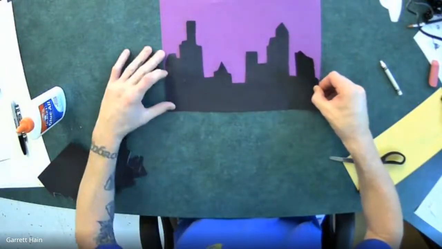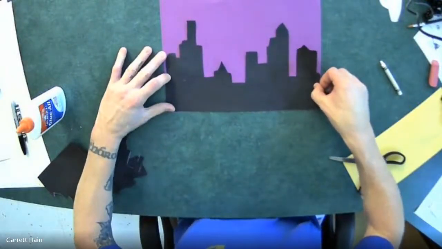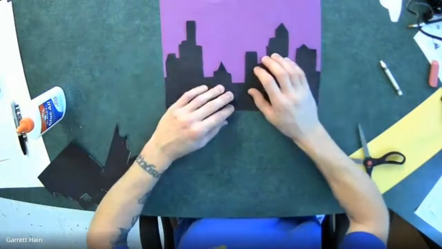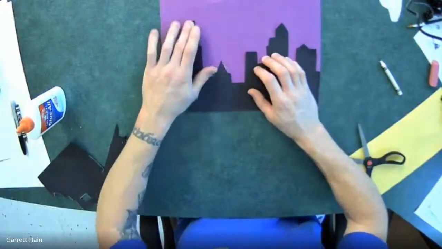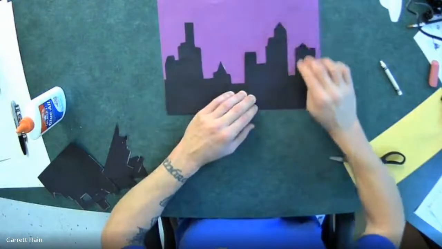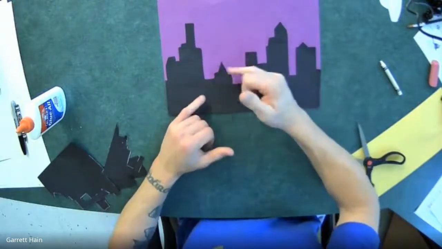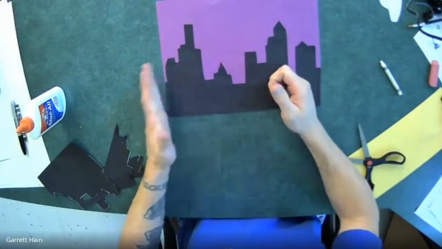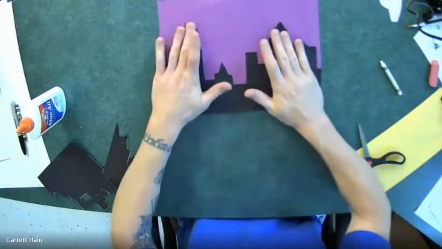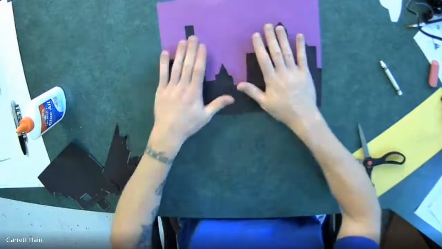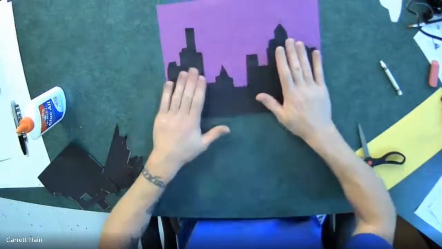Line up the edges, the bottom and the sides, the best that you can. Smooth these out. If you get a little excess glue that comes out, don't stress about it too much. It'll dry clear. Try not to smear it around, because the more you smear it, the more it might show. So if you get a little bit, just let it be.